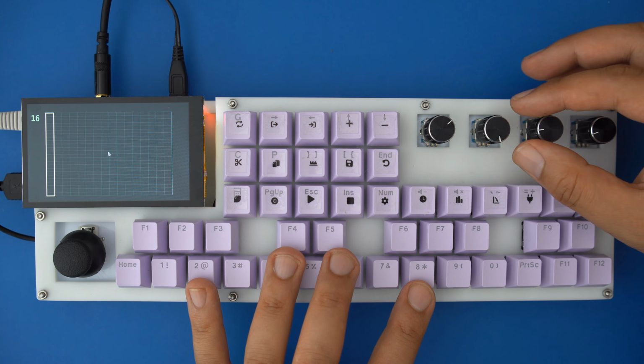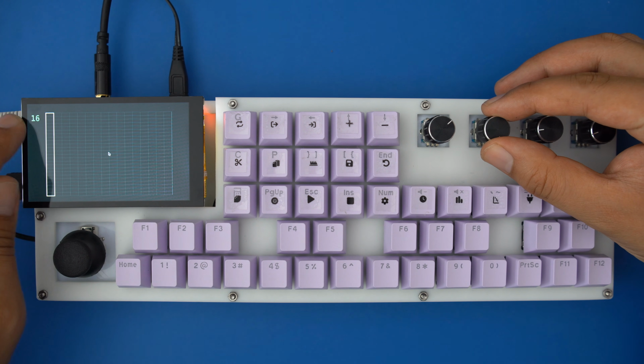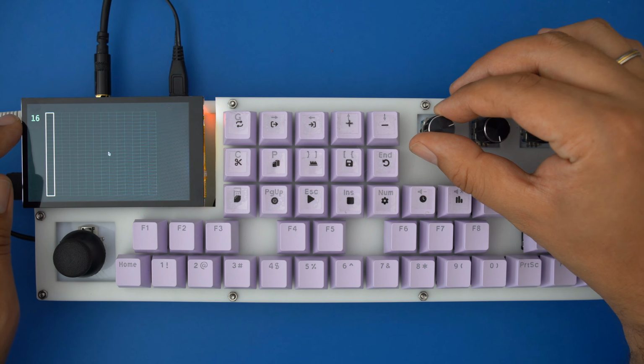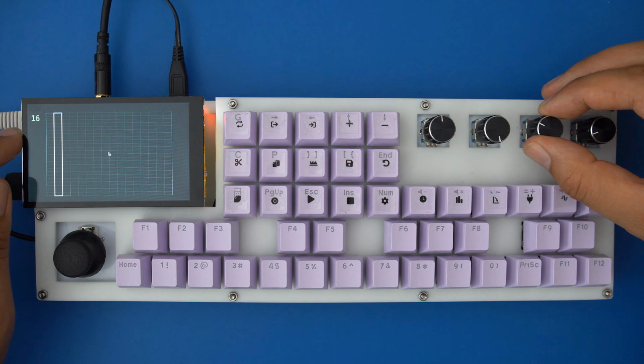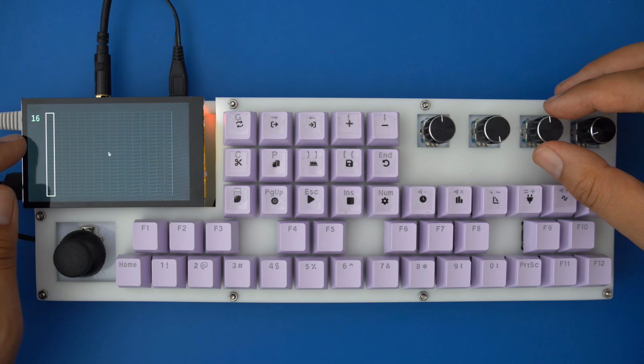Okay, in this sequencer you can change step length with the second encoder, move the cursor with the third encoder and change the length of the sequence with the first encoder.